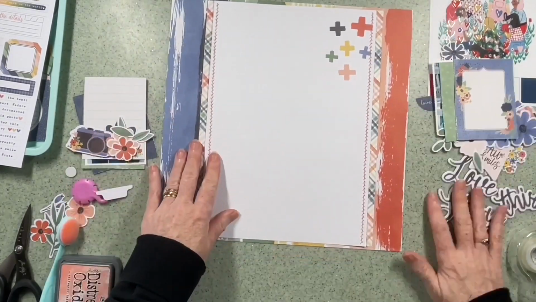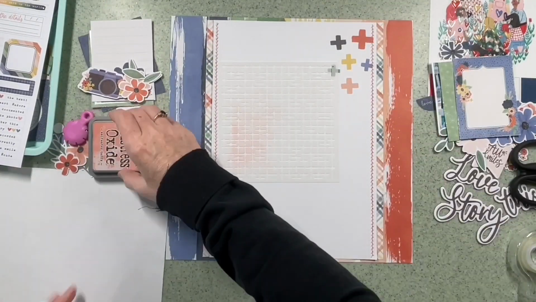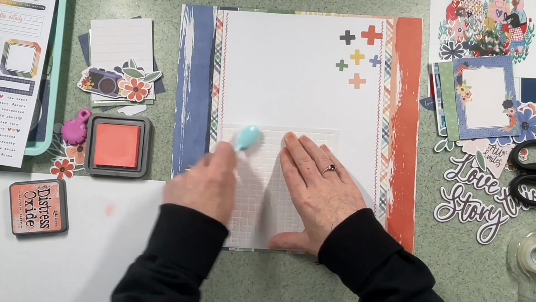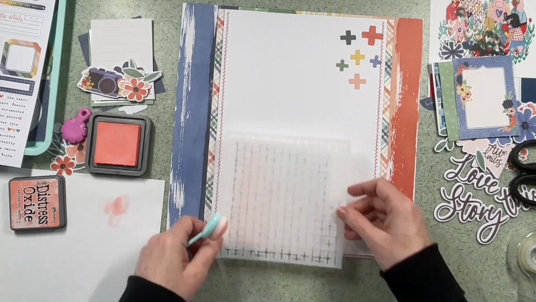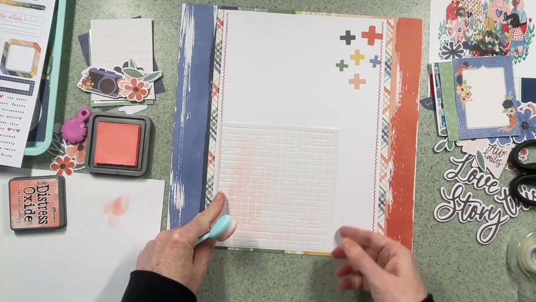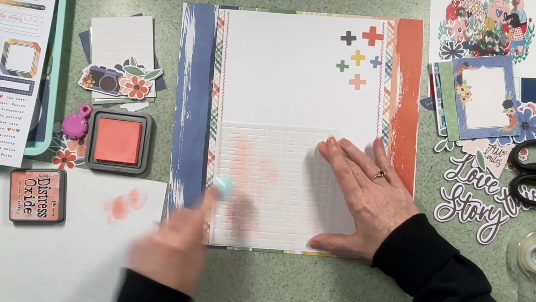I'm going to distress the layers, brush off all the bits, and I'm going to stencil onto this, and this is saltwater taffy distress oxide, and I'm just using a brush, and it's not very dark, but it will be enough on the background just to add a little bit to stop it looking so plain.